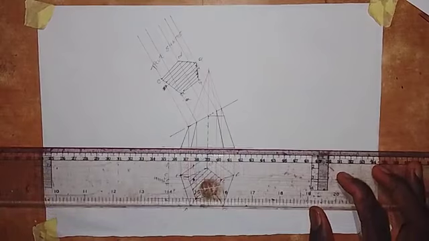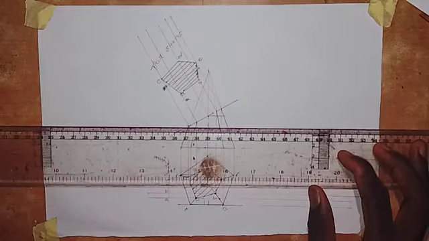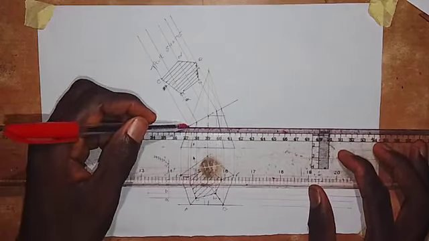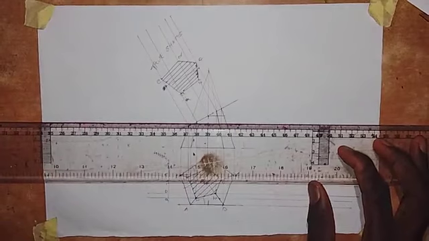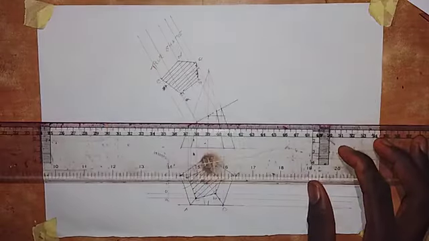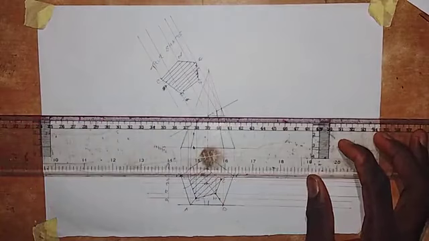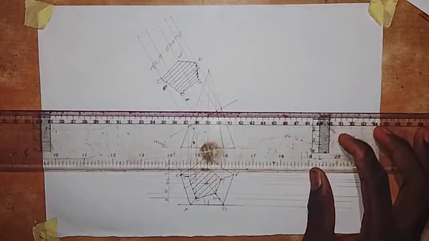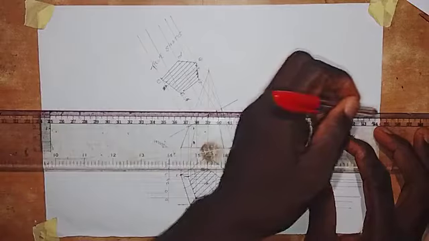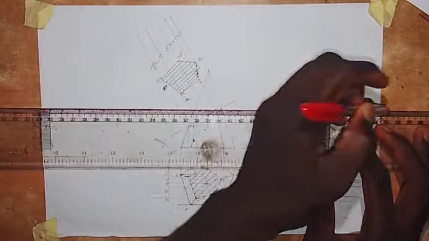And then up here, I'm going to draw a line in this direction, and then at point E here, we draw a line. At point A here, we draw a line. At point D, we also draw a line. Then at point B, we draw a line, and here at point C, draw a line. So we have this now.